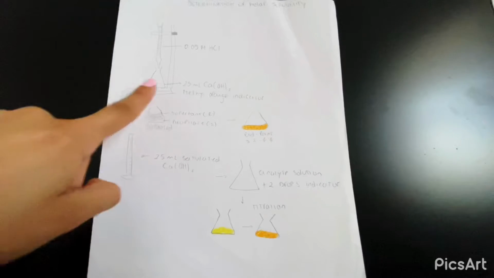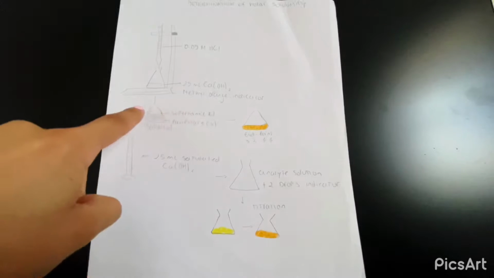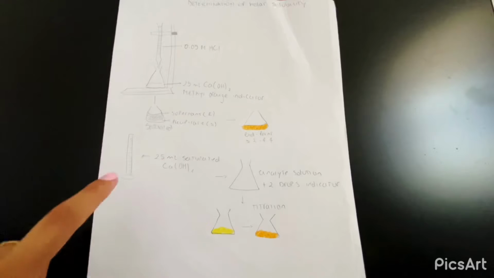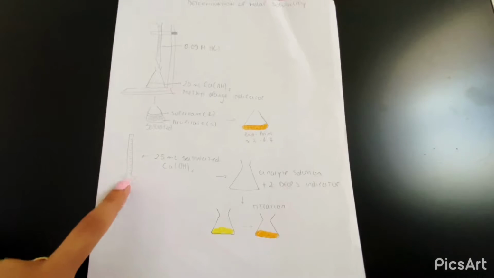This is going to look like a saturated solution. We're going to have our precipitate, that's going to be our solid part. It's going to look white and cloudy, and our supernatant, that's going to be on top, and that's going to be our liquid solution, and it's going to be colorless. We're going to be working with the supernatant, just the liquid part.